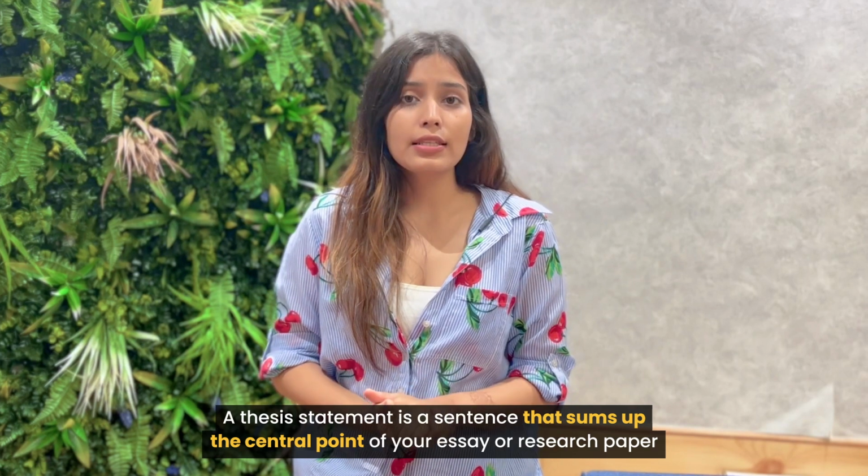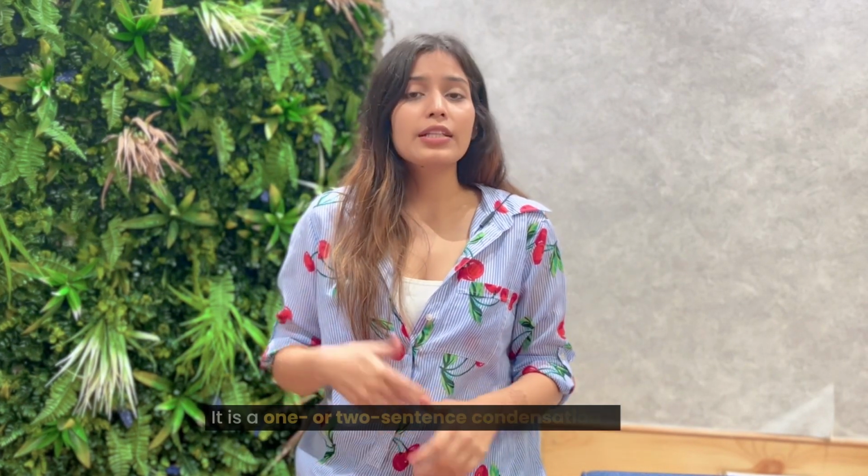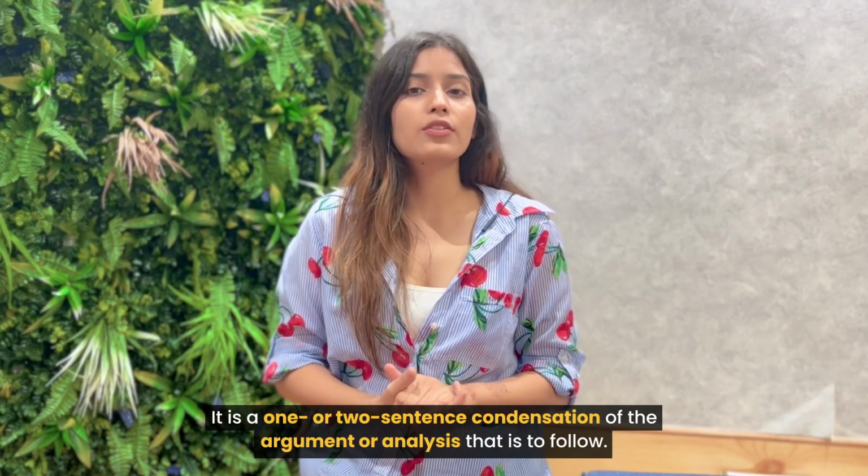So you must be wondering, what is a thesis statement? A thesis statement is a sentence that sums up the central point of your essay or your research paper. It is a one or two sentence condensation of the argument or analysis that is to be followed. We refer to the condensation as a thesis statement.